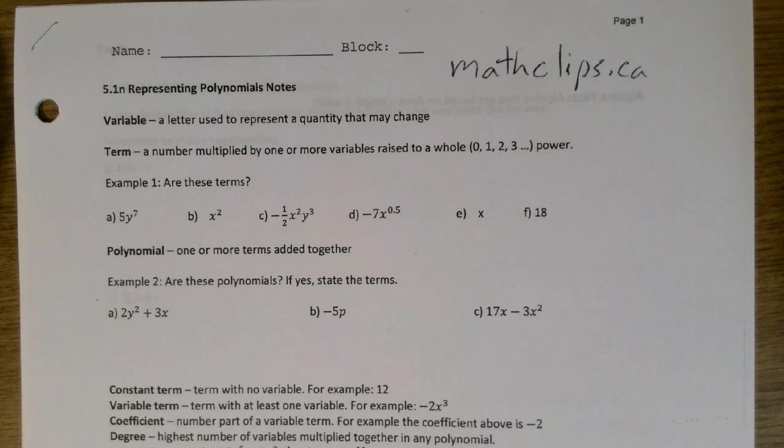Most of you have probably never heard the word polynomial before, and if I know anything from class, a lot of you will struggle with saying it for a bit, but you'll get used to it.